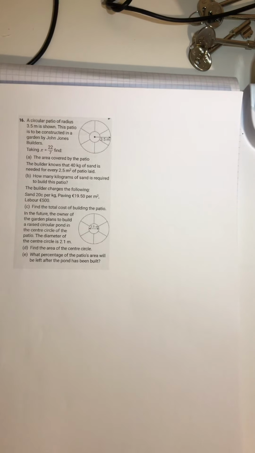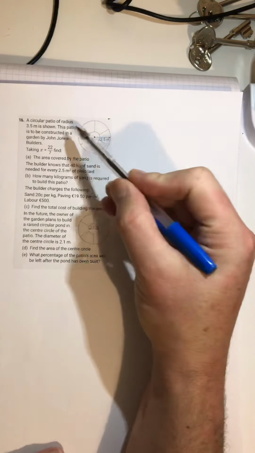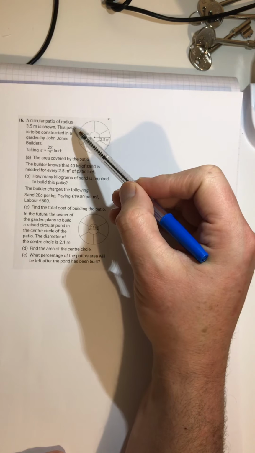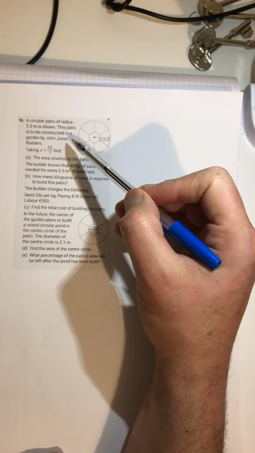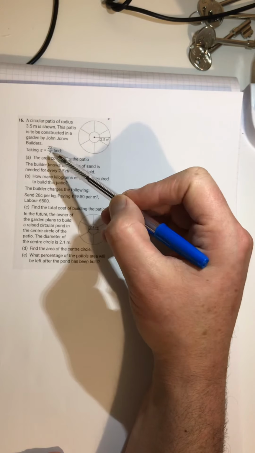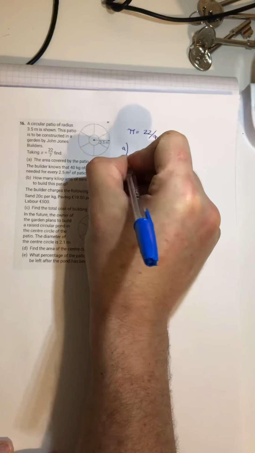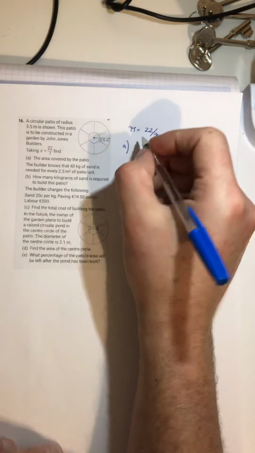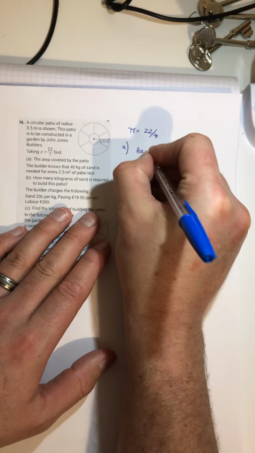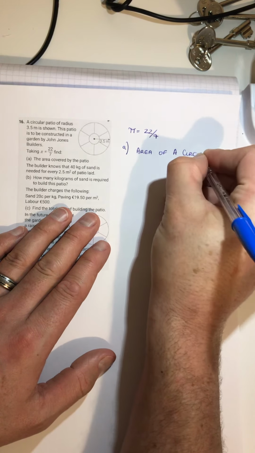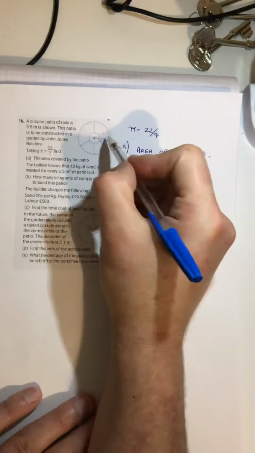Now, here is a problem solving question with a few circles in it. A circular patio of radius 3.5 meters is shown. The patio is constructed in a garden by John Jones Builders, and pi is equal to 22/7. Part A is to find the area covered by the patio. So what shape are we talking about? We're talking about the area of a circle because it's in the shape of a circle.